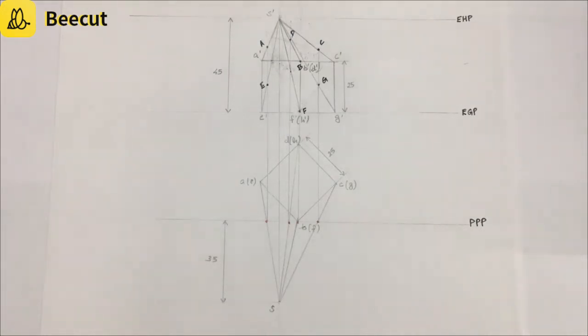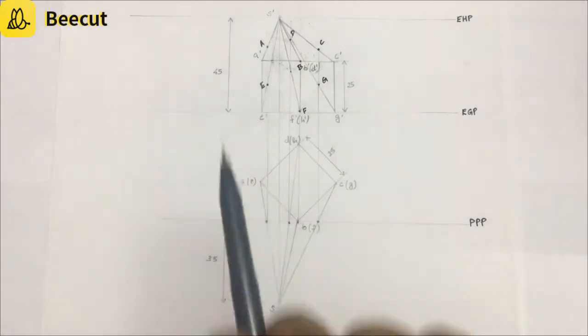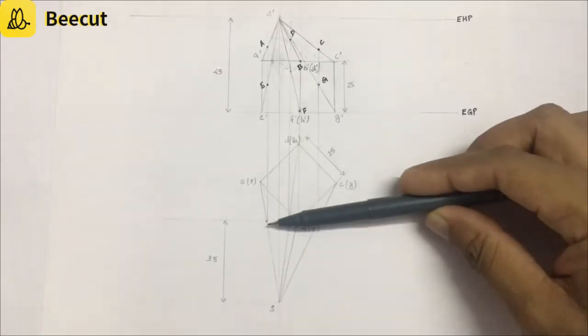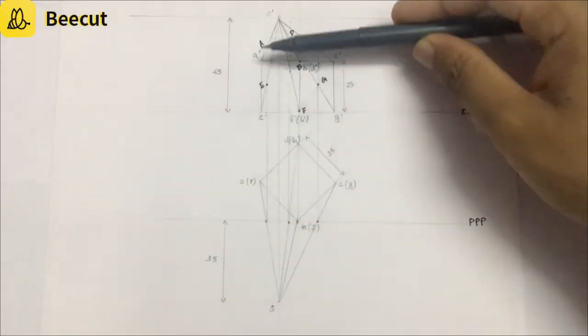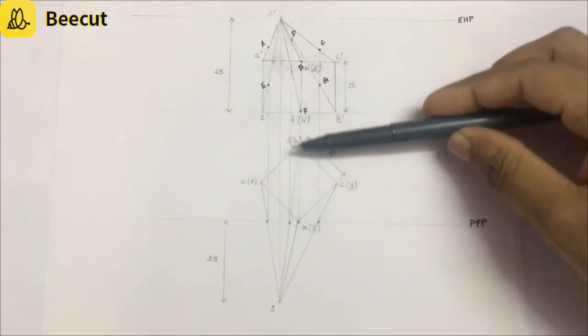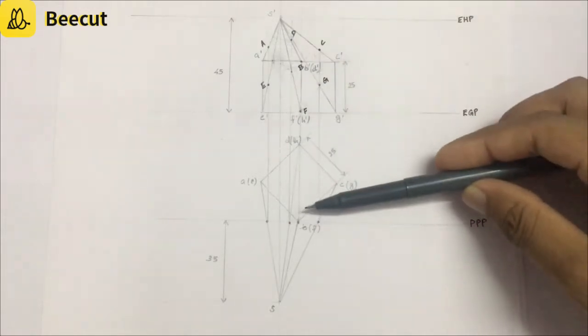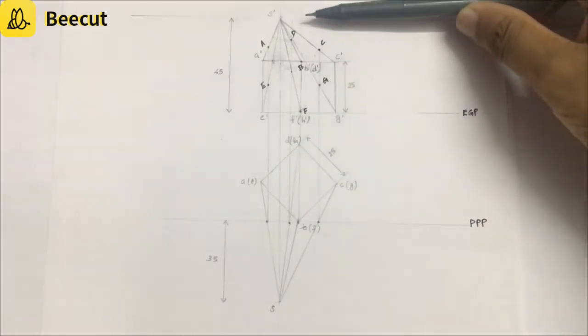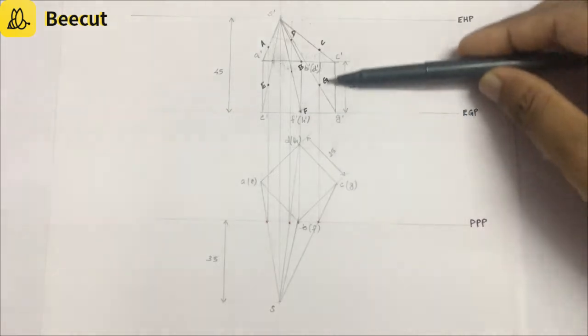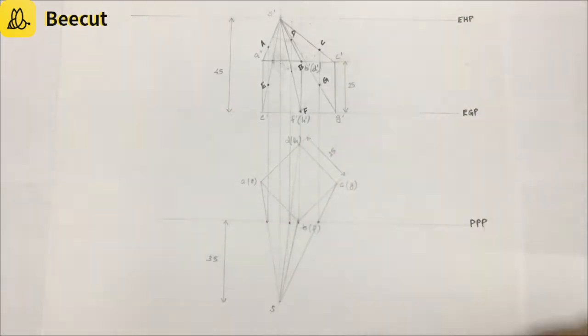After marking the intersection points on the PPP line, you have to draw projection lines from all these 4 points so as to reach the front view lines. From these 4 points you have to draw projection lines so as to meet the visual ray lines in the front view. Okay, so these are the projection lines. You have to draw 4 projection lines.